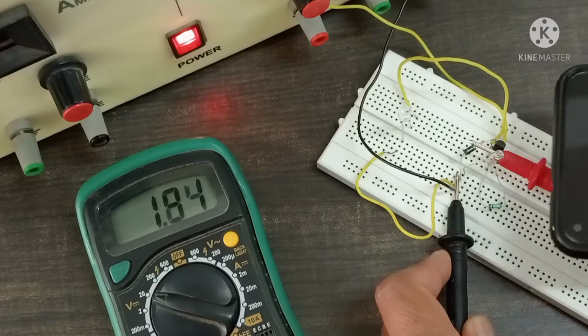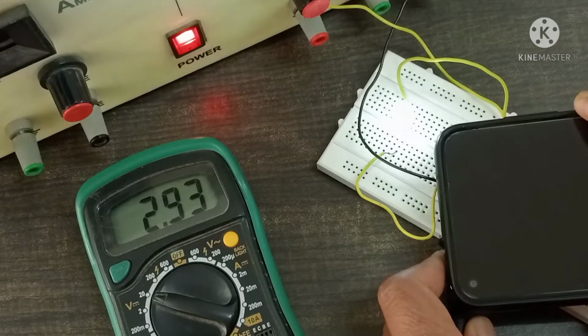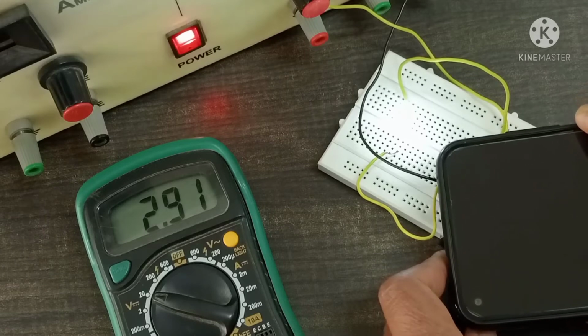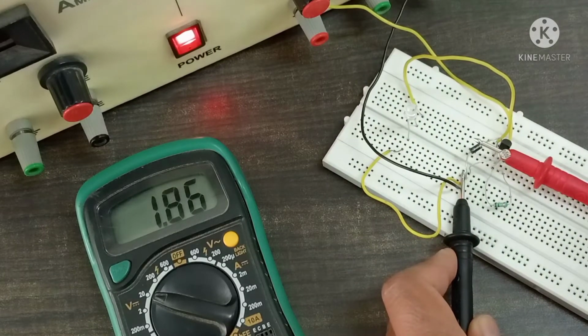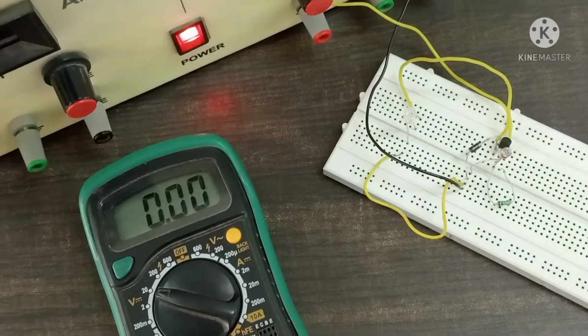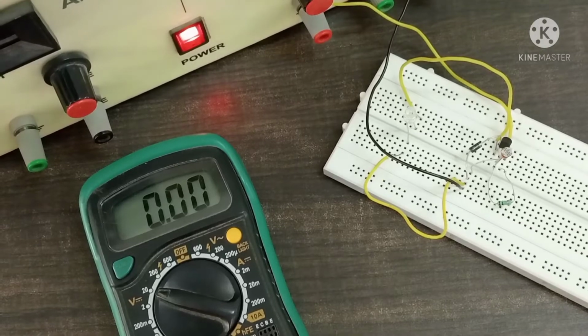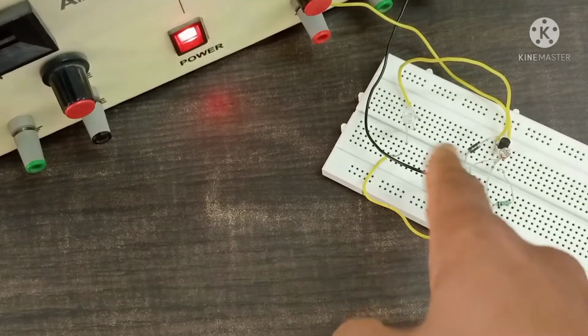As I cover this LDR, now you can see the voltage has increased. So VCC may also affect the voltage level across this. Clear? So in this way this dark sensor works.